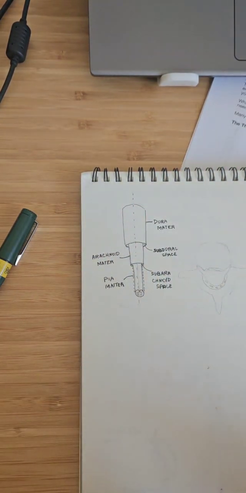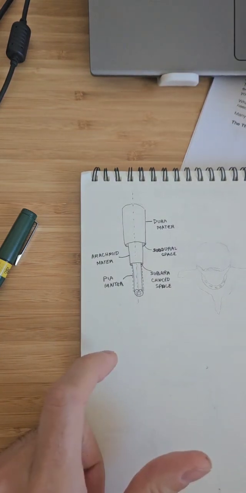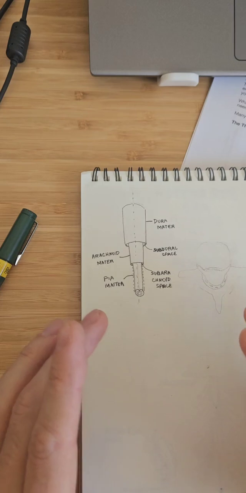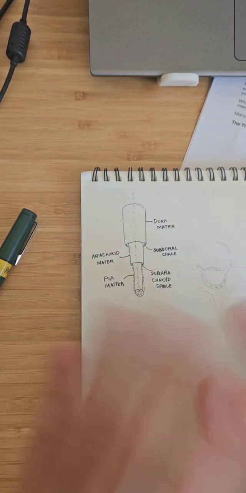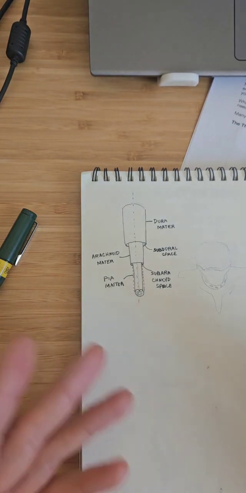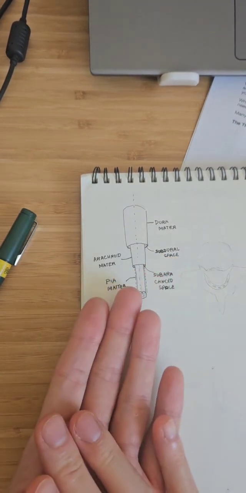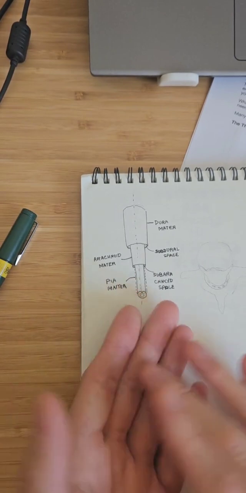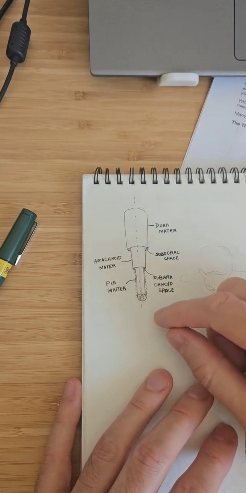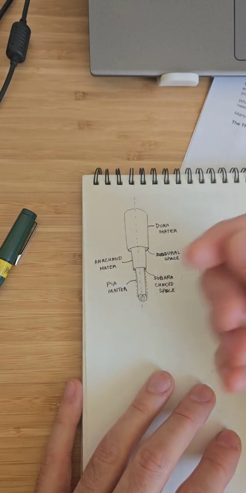Okay, we know that we have the innermost layer, and it is the most delicate layer of all meninges. It's thin, it's highly vascular, and it will adhere tightly to the surface of the spinal cord and the brain. And the pia mater is rich in blood vessels and nerves, okay? Which will also help provide nourishment and sensory feedback to the spinal cord.